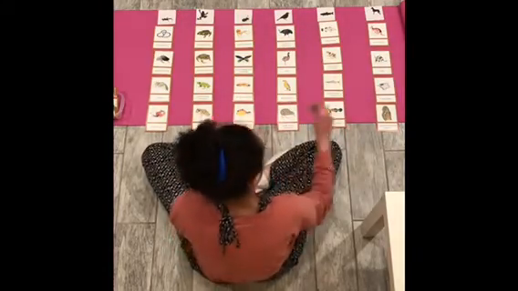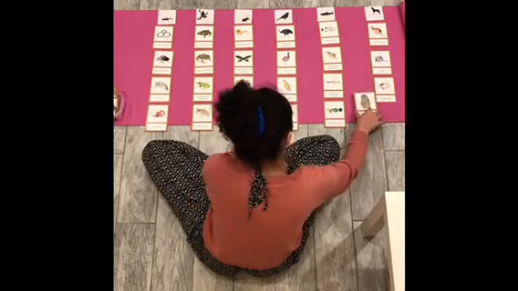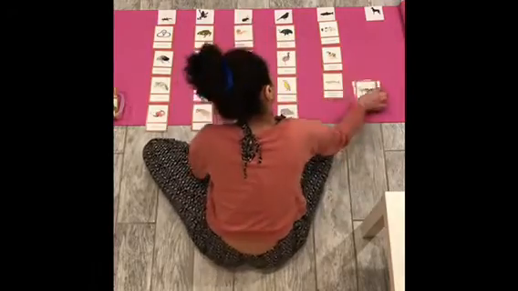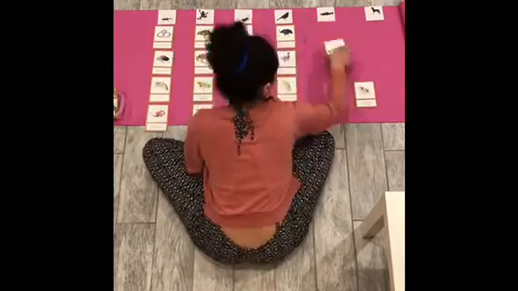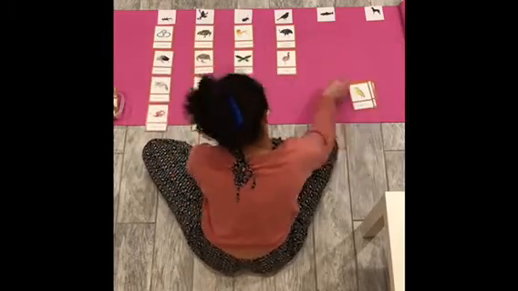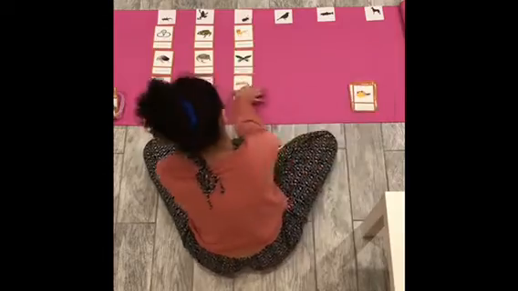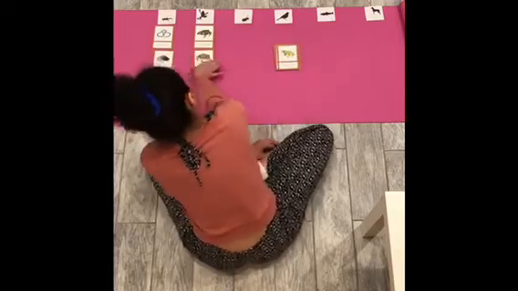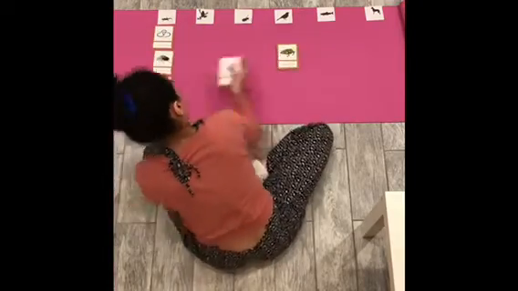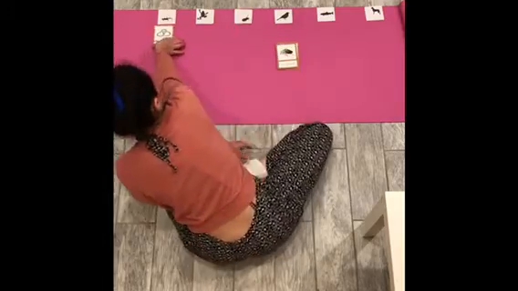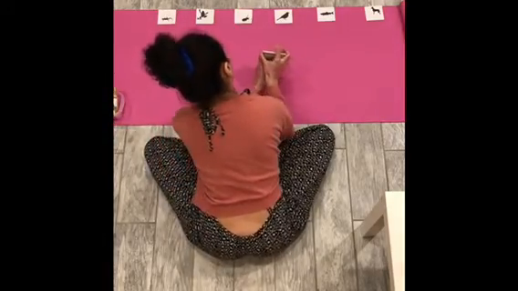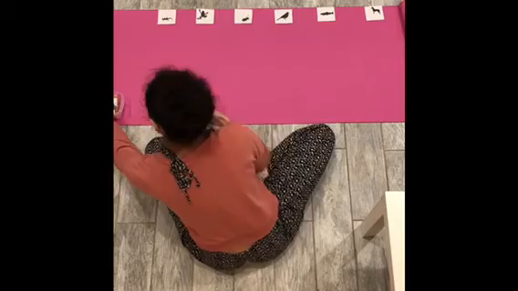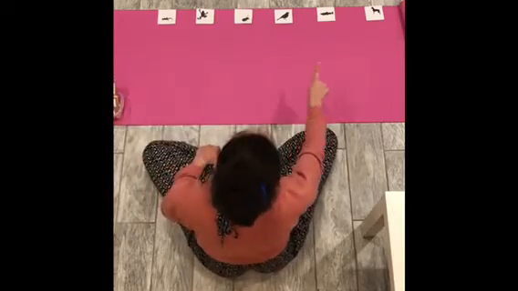Now it's time to clean up. I'm going to put all of my cards in one pile. Here are all my cards. Now I'm going to pick up my label cards.